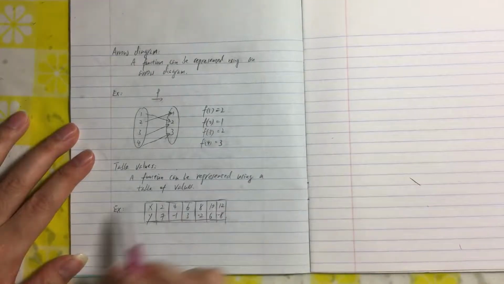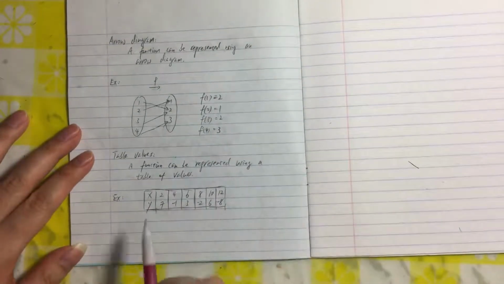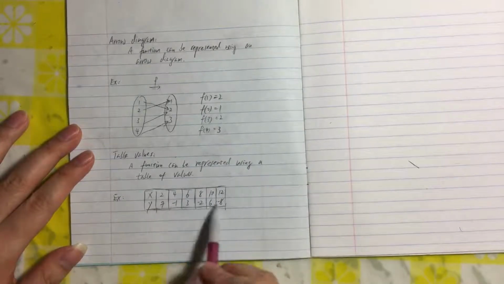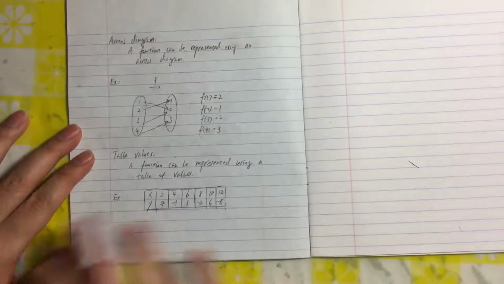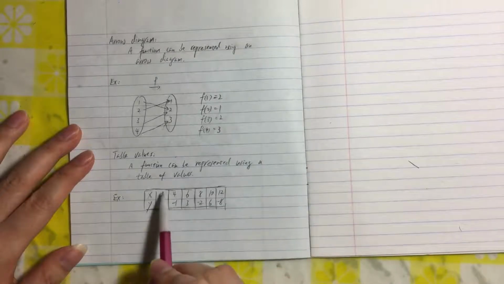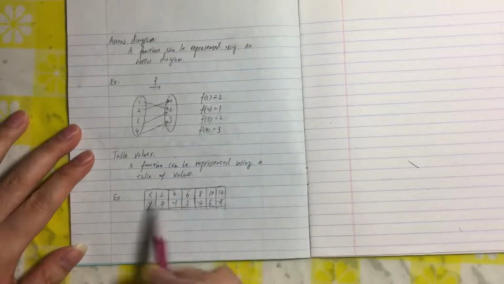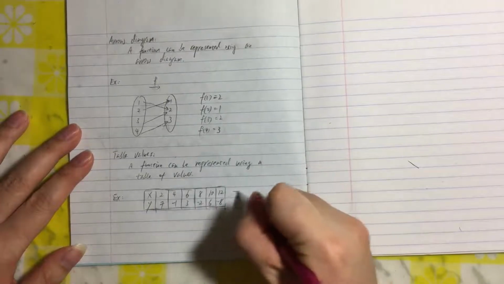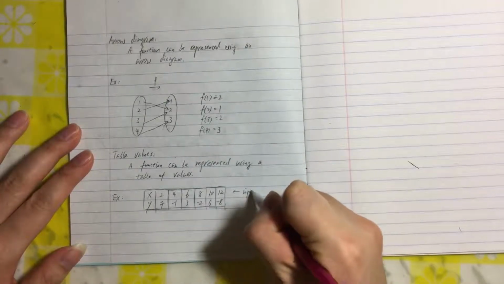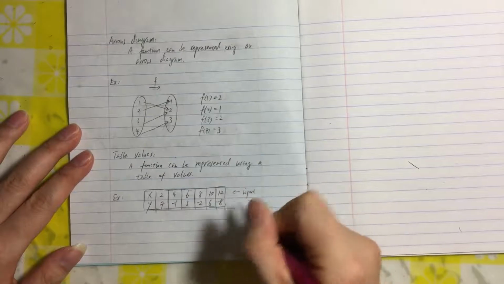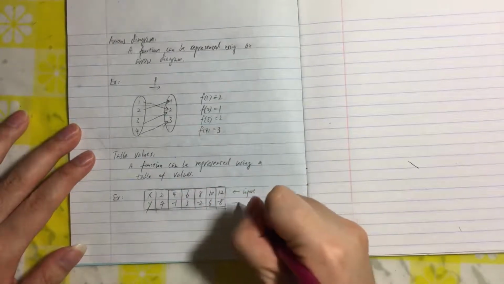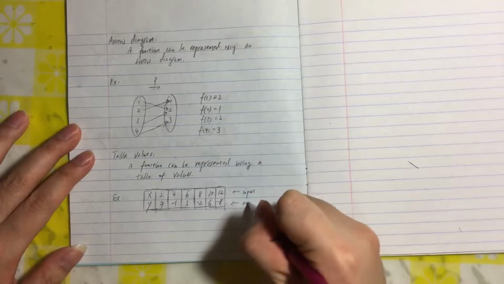In general, for a table of values, we consider the upper row as inputs, and we consider the lower row as outputs.